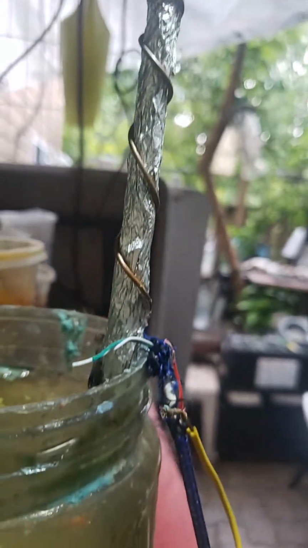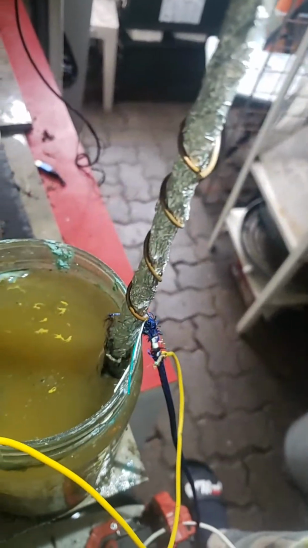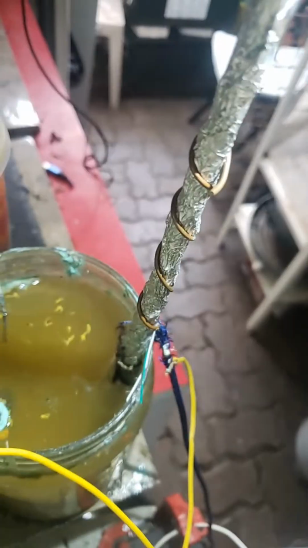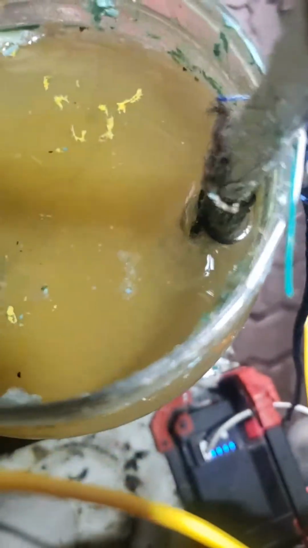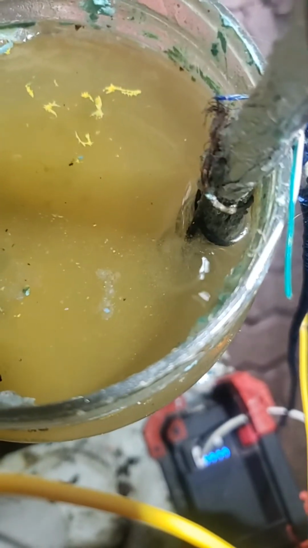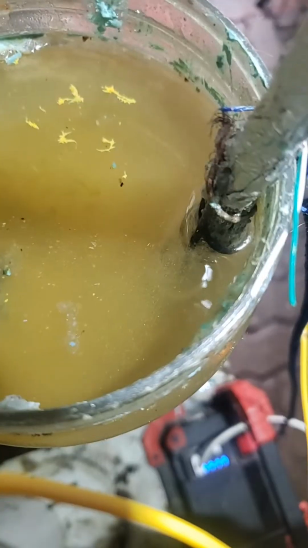A solenoid of copper wire going down, just one electrode. So just that alone is also exponentially increasing your reactions between the differentials of the metal and getting this sustained high level of hydrogen production off of zero.